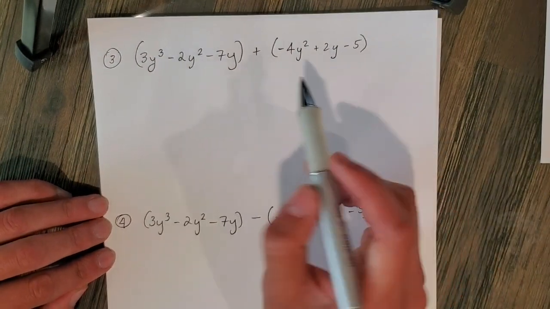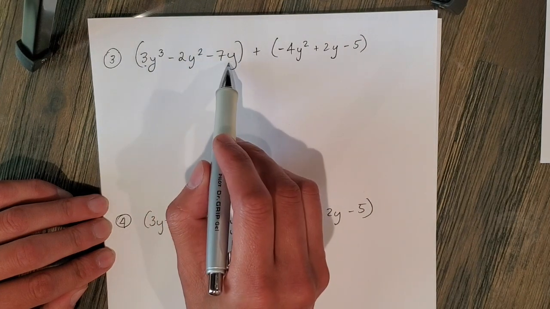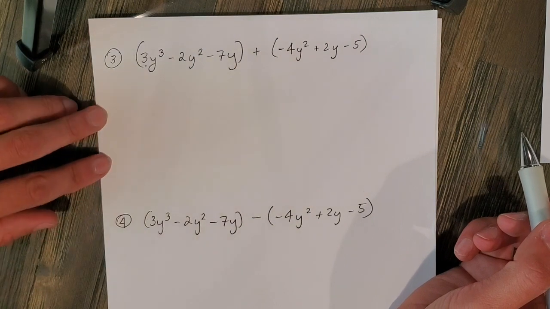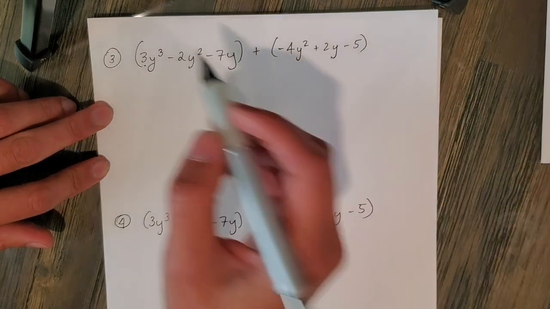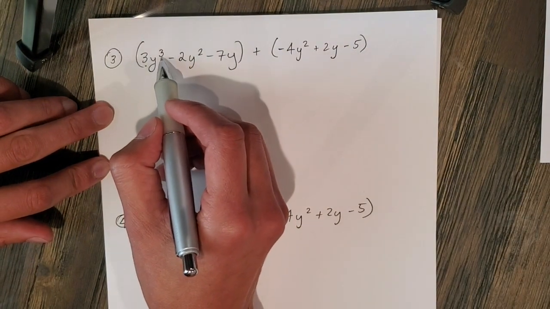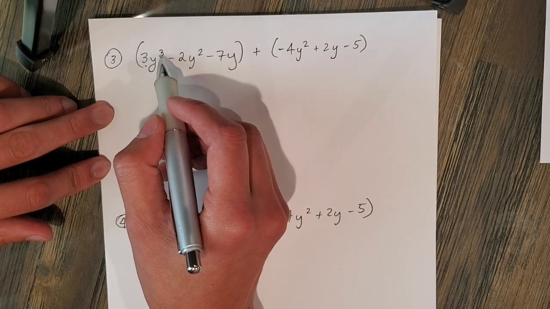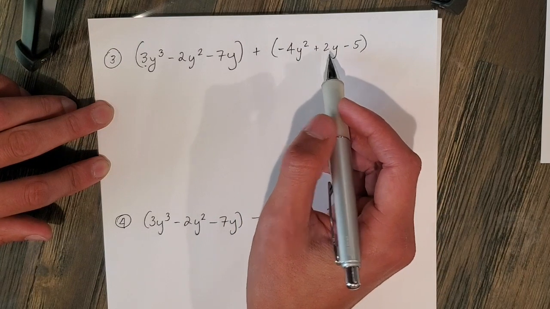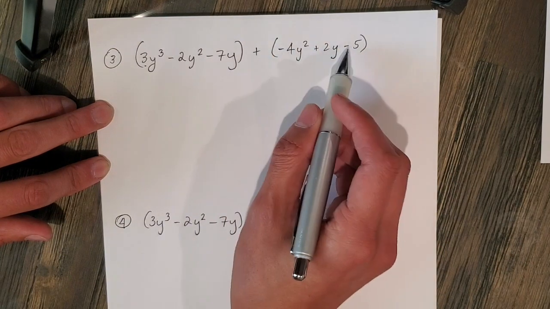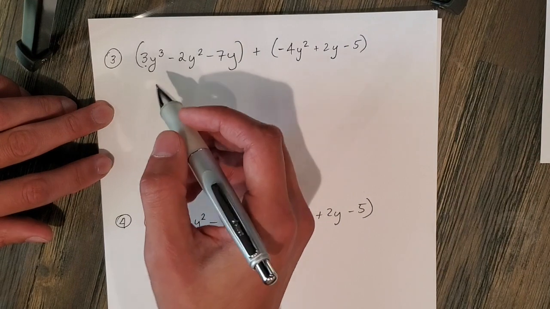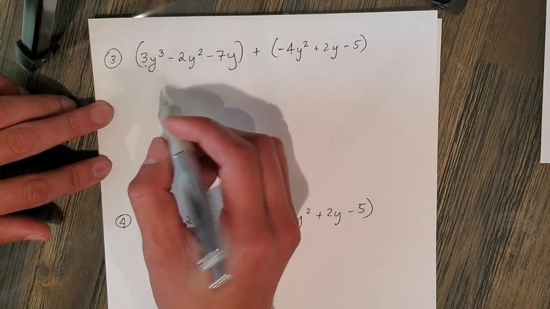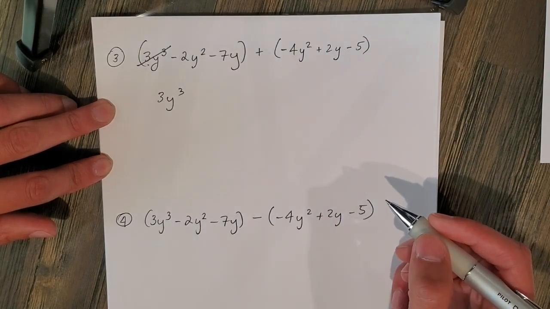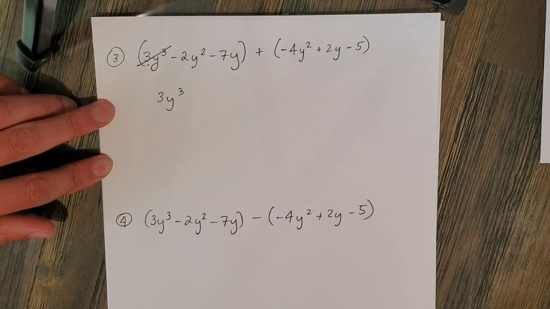So here again we have a trinomial. This is a polynomial plus another polynomial, okay? So let's go ahead and look for the highest degree. What I mean by highest degree is it has the highest exponent here. So here we have y to the third power, but there is no other y to the third power here. And I'm adding, so I don't need to distribute a negative all the way to the second polynomial. So I'm just going to go ahead and bring down the 3y to the third. I've used that one, so I don't need it anymore.